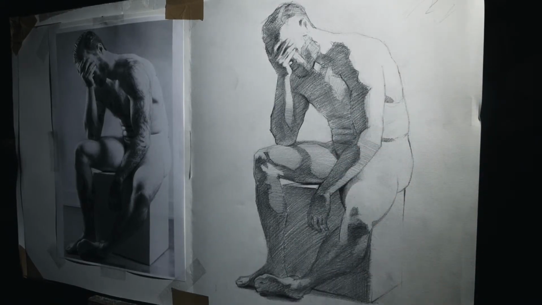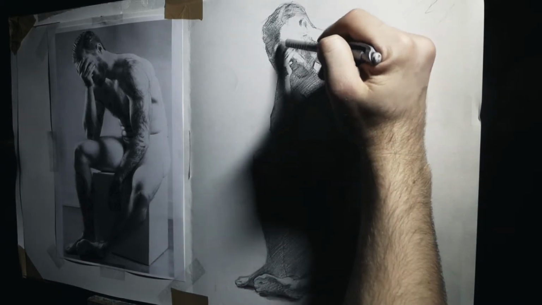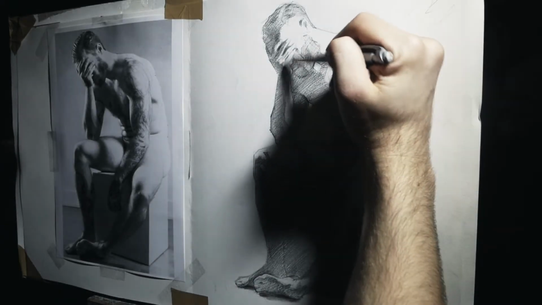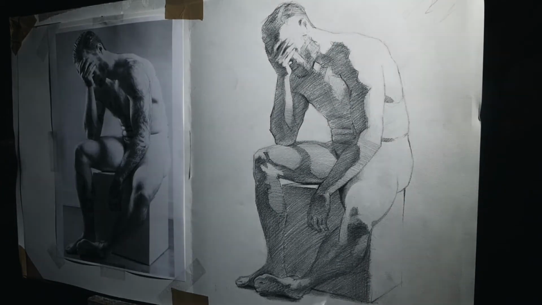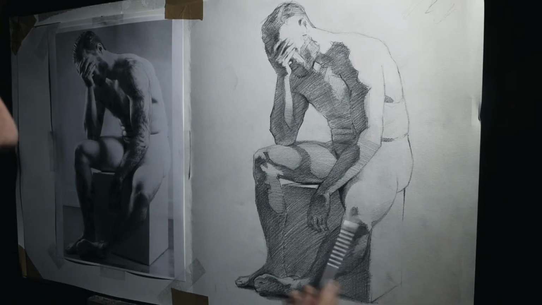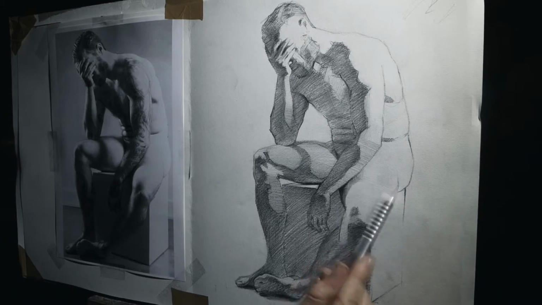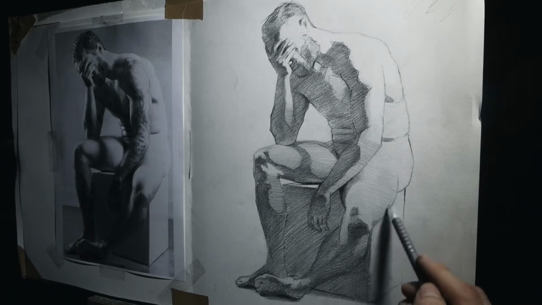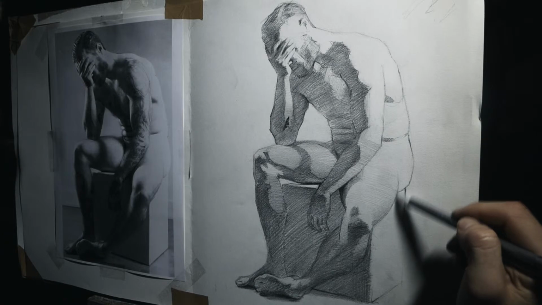Similar for that one. A little bit of tone on that side of the hand. I'm going to keep the hand quite light because it's also receiving quite a lot of direct light. We can start to block up some planes. Probably actually generally make this leg slightly darker just because it's not quite so close to the light source, and then start to turn it from the edges.